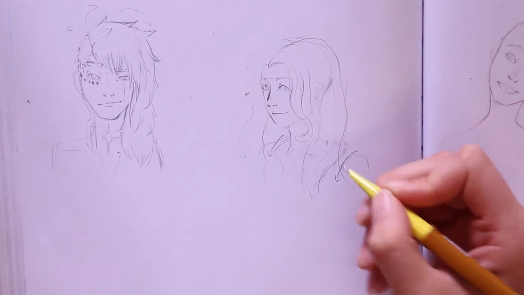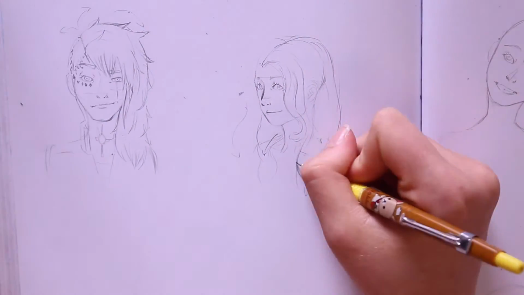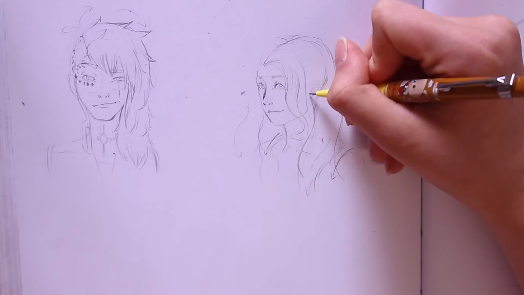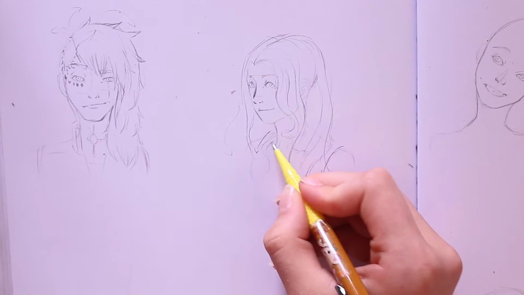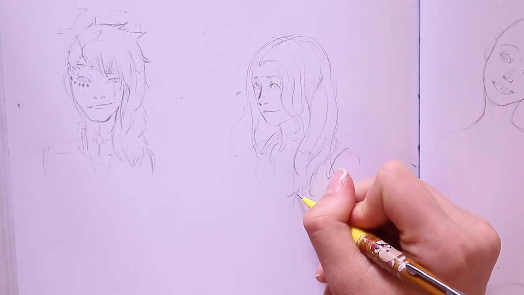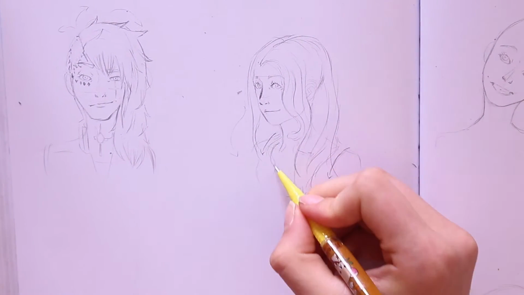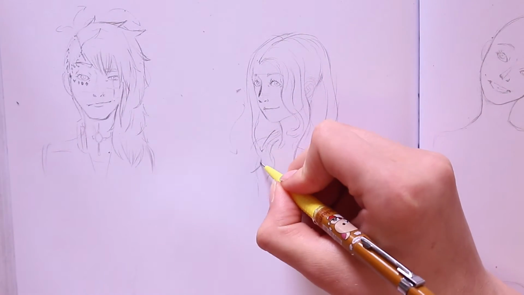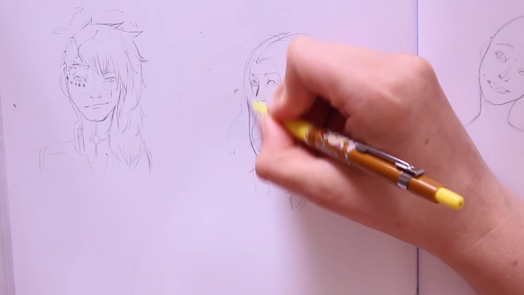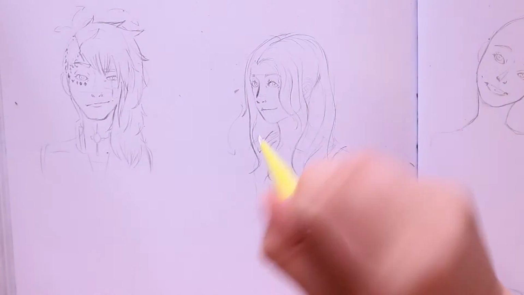When you use your pencil, you need to think about organic strokes. It's not pointy, it's very flicky, and that's something I always feel makes more organic hair, which you should try to do.